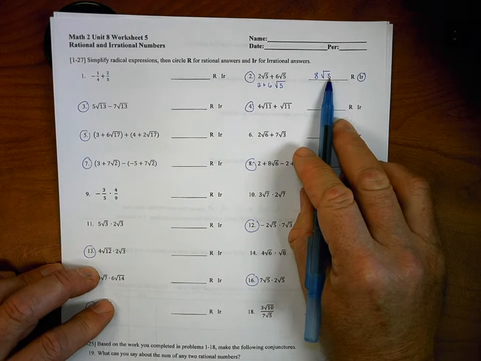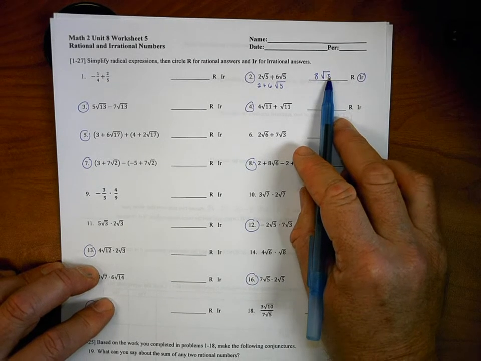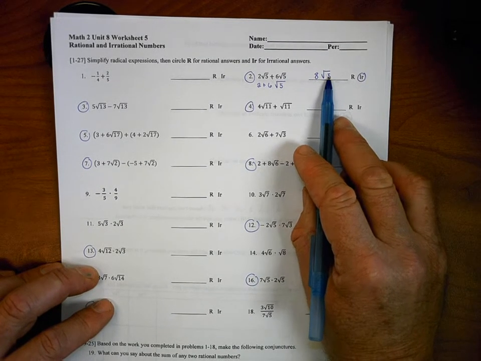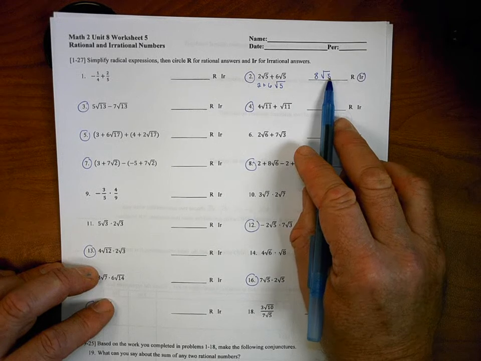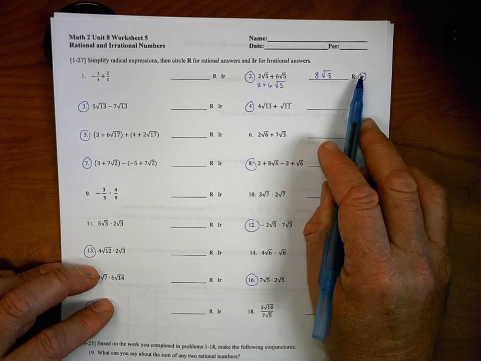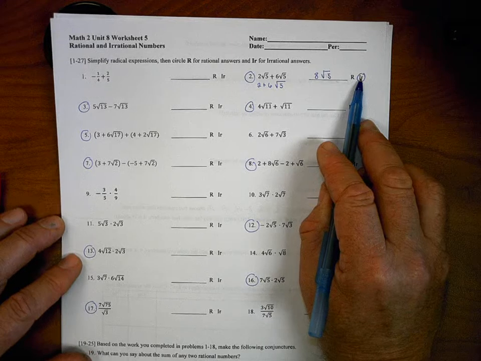If you have a radical for an answer, and if the radicand, the number inside the radical, is not a perfect square number, then the answer is irrational.